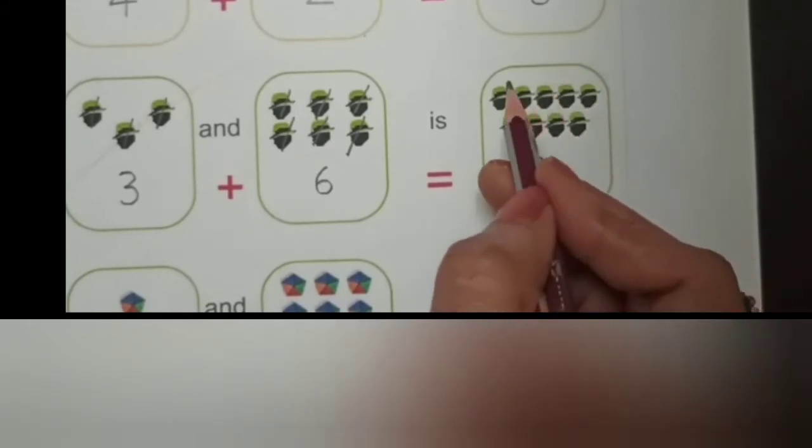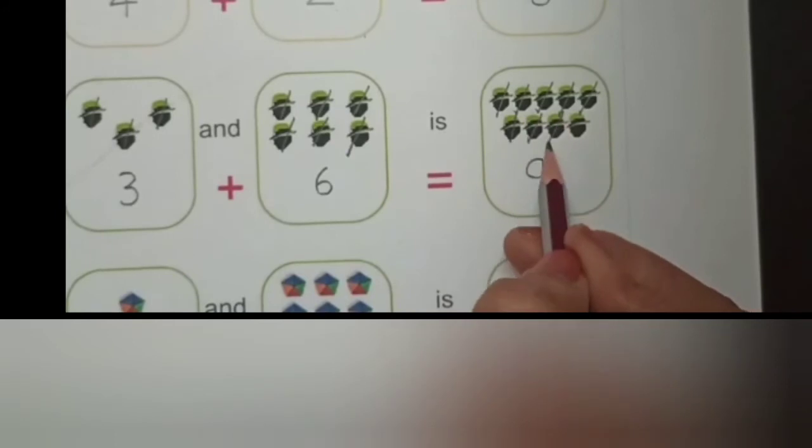Let us count the total number of hats and see if it is 9. 1, 2, 3, 4, 5, 6, 7, 8, 9. So the answer is correct.